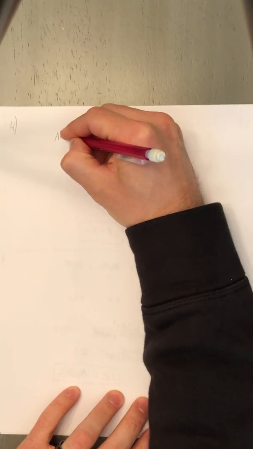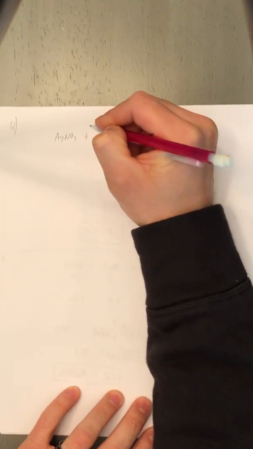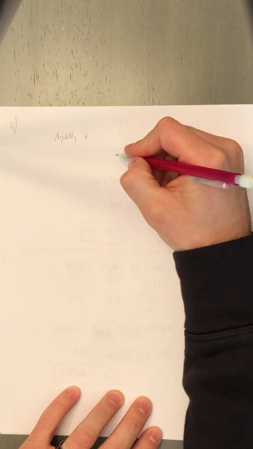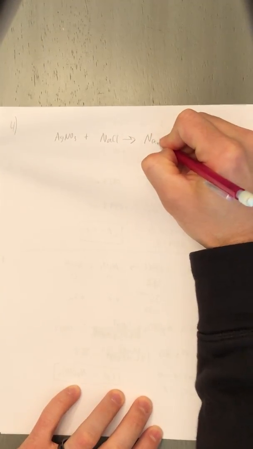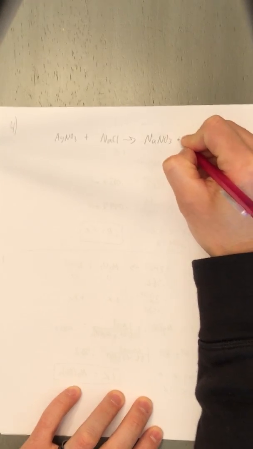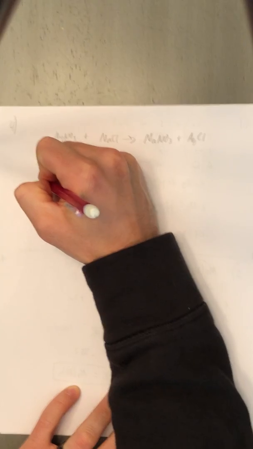Identify the limiting reactant. So again, we need to balance the chemical reaction. So we'll start with writing the equation. So we know that AgNO3 is reacting with NaCl. And it's going to form NaNO3 and AgCl. So set up your BCA table. What's the limiting reactant here?